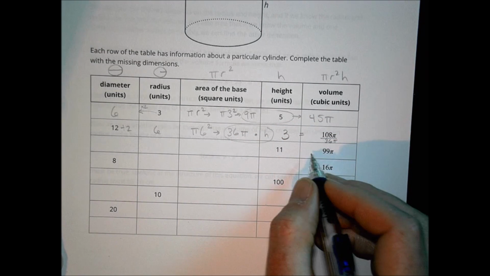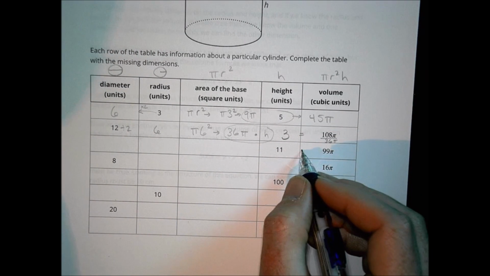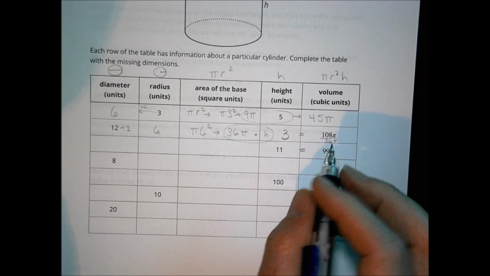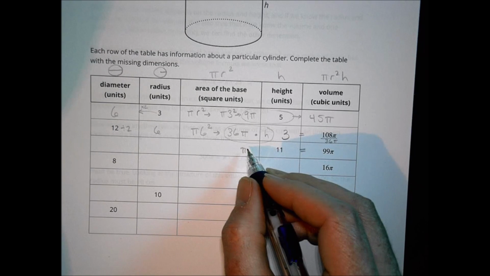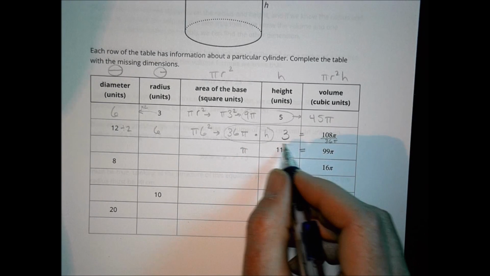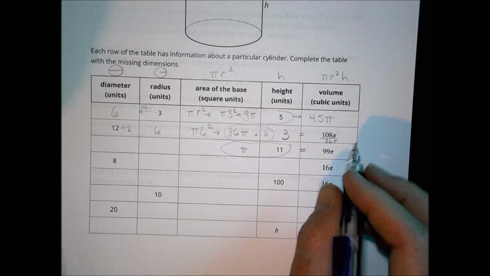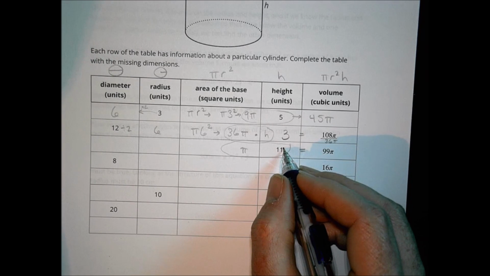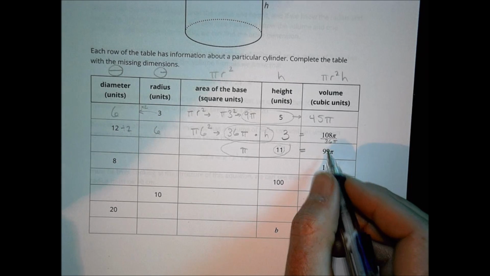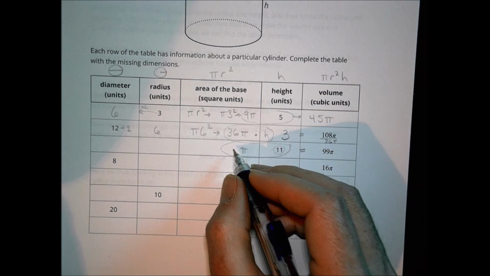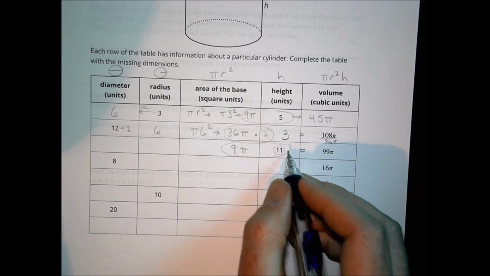This way, we have to go in this direction. We know that the volume is 99, and we have a height of 11. Okay, so I know that my base is going to be pi. We know that much, right? I'm going to be multiplying the height times the area of the base, and I need to get to 99. So what number times 11 can get you to 99? Again, you could divide 99 by 11, and you'd find that that's going to be 9. Now that's the area of the base, 9 pi, because 9 times 11 is 99.